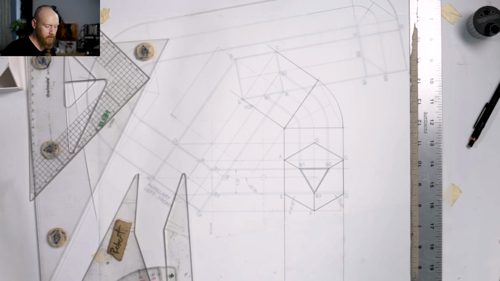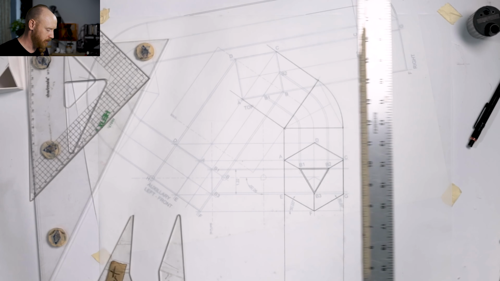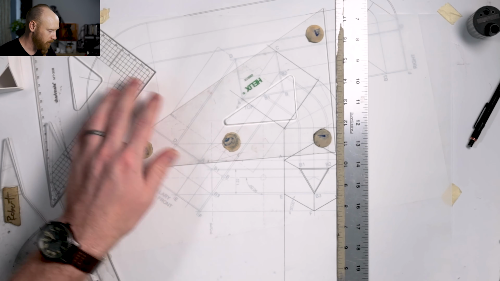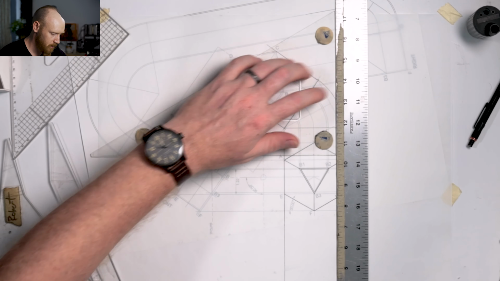Okay, I've got my isometric view reestablished and some of the major projection lines starting to show up in there. I'll probably jump back and forth between the different triangles quite a lot, so I'll keep them handy.